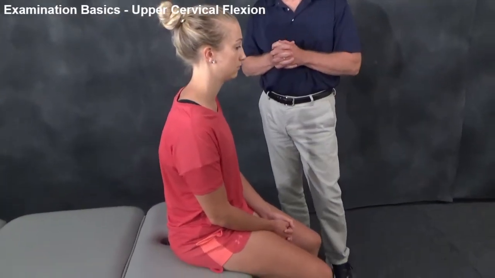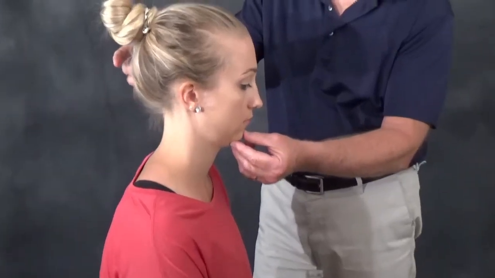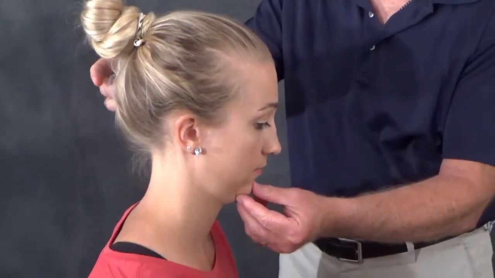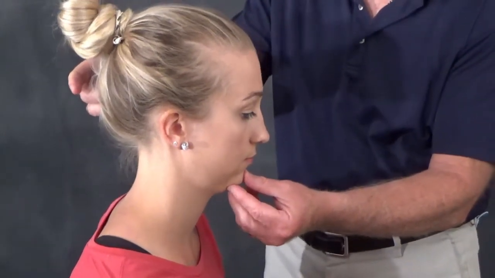Okay, this short video clip looks at some of the basic examination procedures for upper cervical flexion. So, with light tactile cueing, assist the patient into active upper cervical flexion. So continue with that movement, please, Hannah.